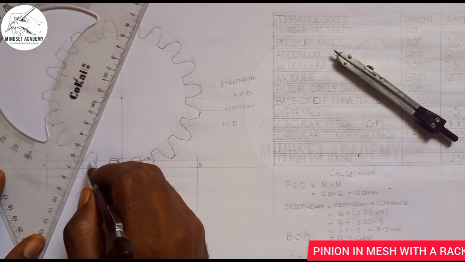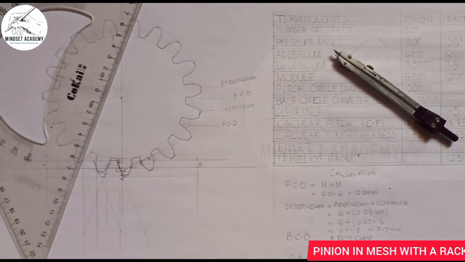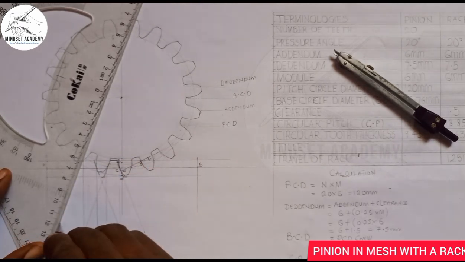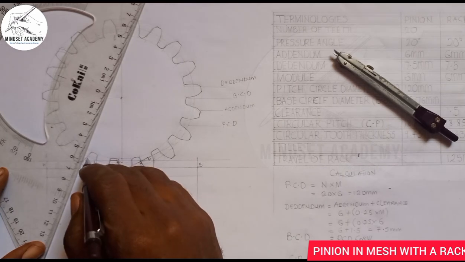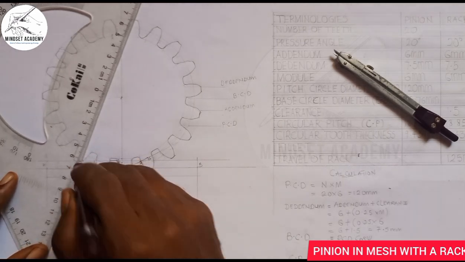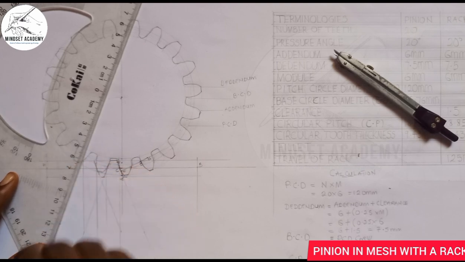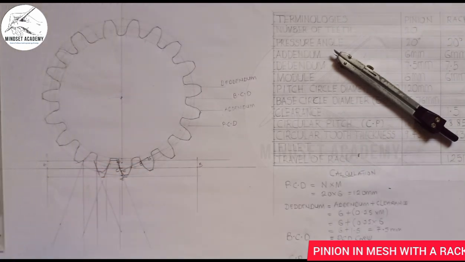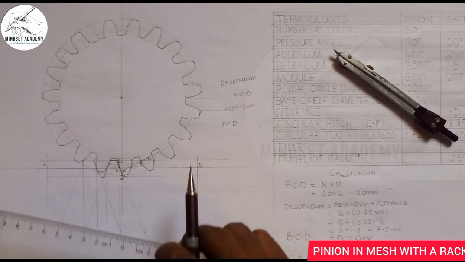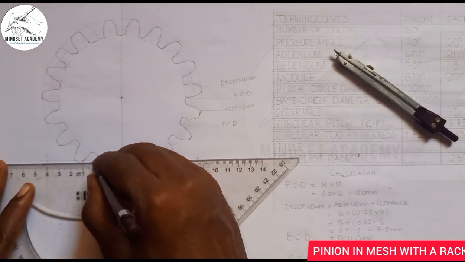Can you see that? That point. So from this point, I'll also do the same thing, 20 degree. Right? Then I'm going to thicken it from here to this point.